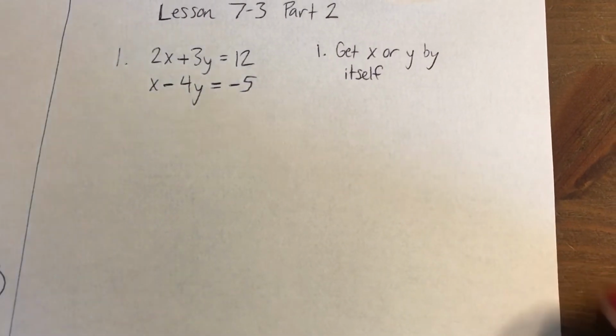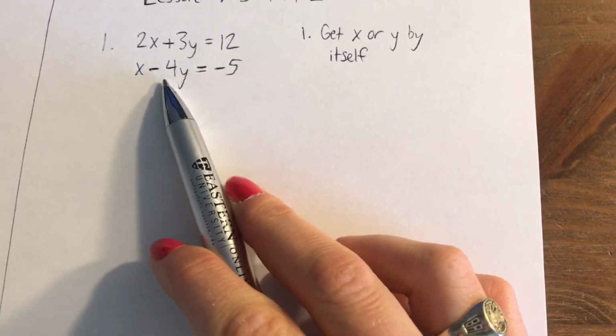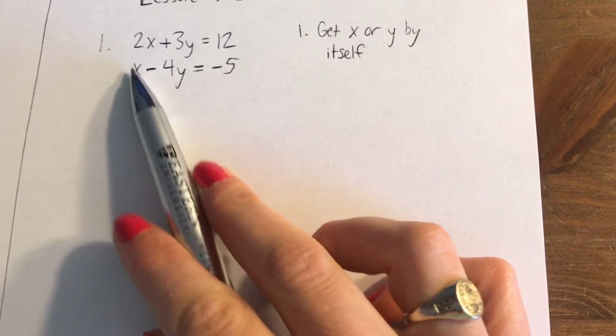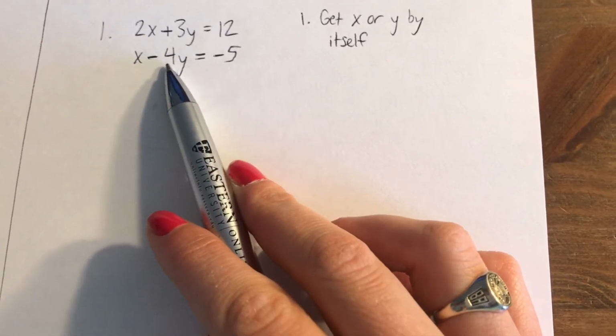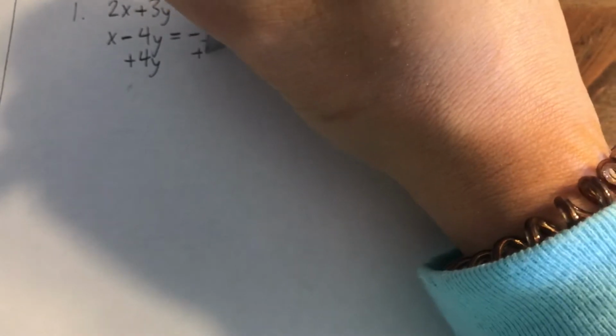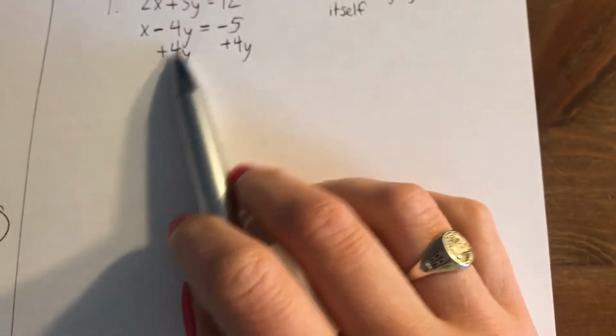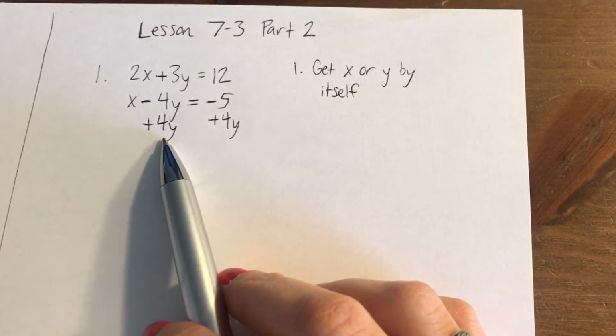So the easiest one is I can get x by itself pretty easily. It's not being multiplied by anything, and I can do that by adding 4y. So I'm going to add 4y to the other side. Remember, to get rid of something, we do the opposite of it. So the opposite of subtraction is addition.